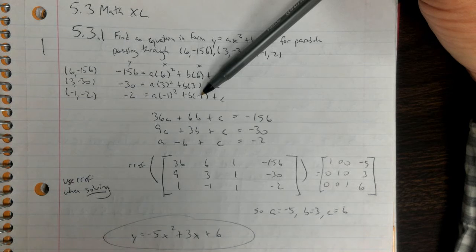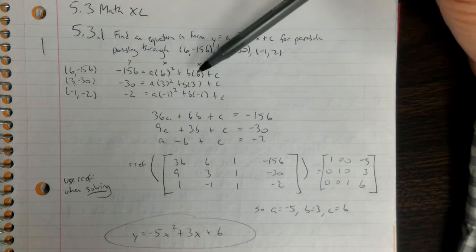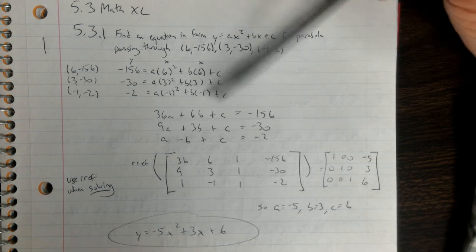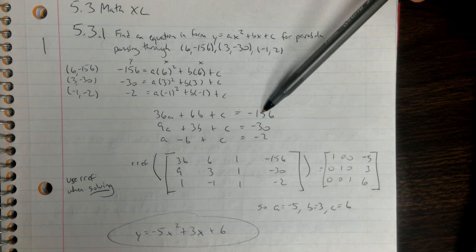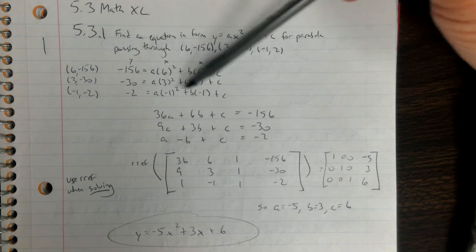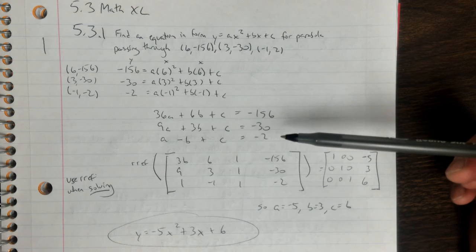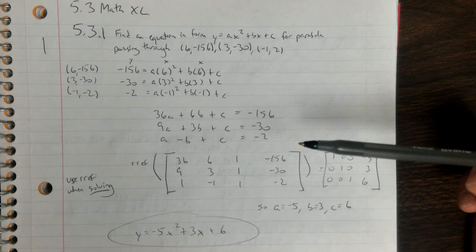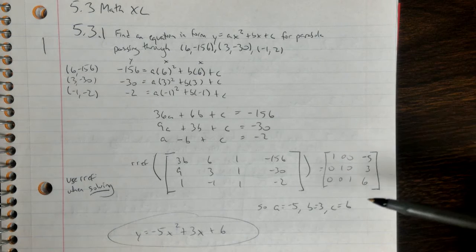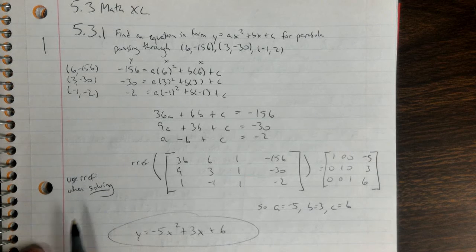Then you do 6 squared is 36, b times 6 is 6b, and then just say plus c equals that number. Then do the same thing here, 3 squared is 9, and so forth. Now, the view and example shows a much longer way to do it. The shortcut would have been to just use the methods you've learned about solving equations.